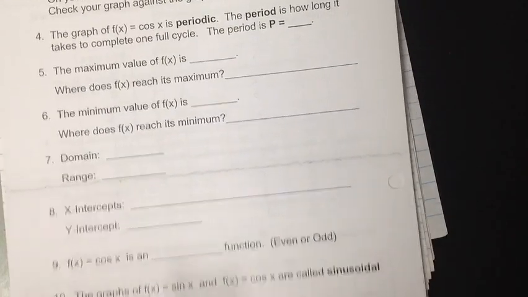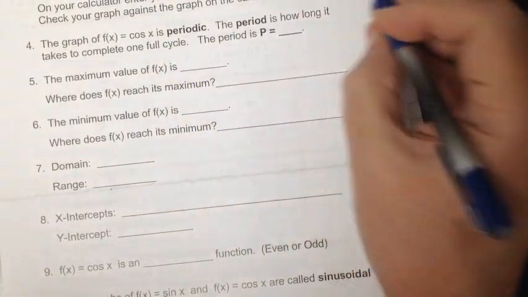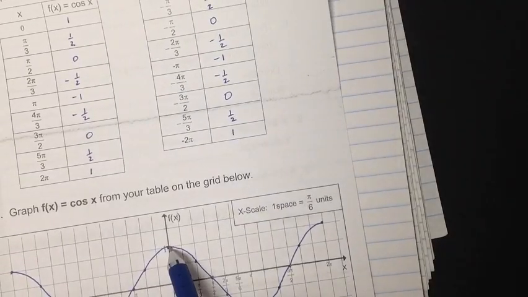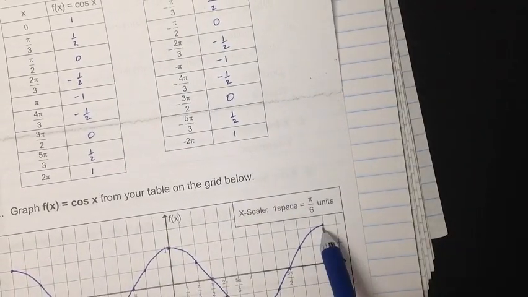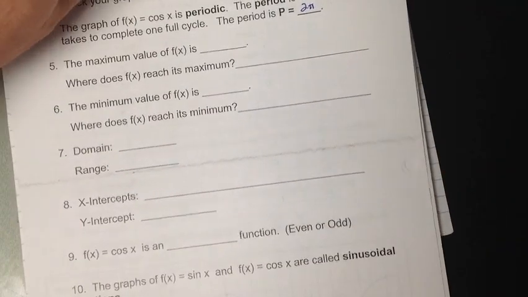This graph also is periodic. The period is how long it takes to complete one full cycle. Period is P equals how long before it starts repeating itself? Well, I'm at a peak at 0. It goes down and comes back to a peak at 2 pi, so it'll start repeating after 2 pi. So the period, just like sine, cosine has a period of 2 pi.